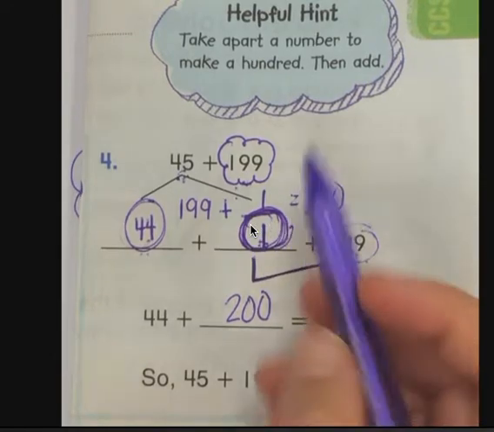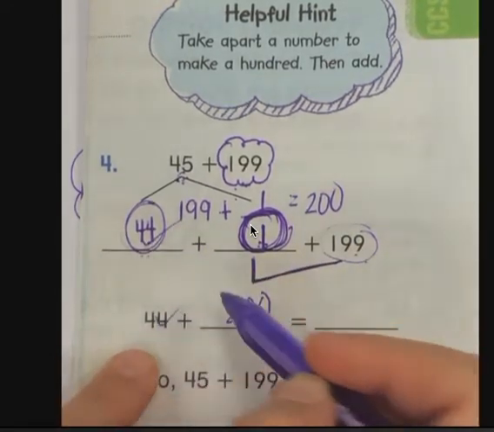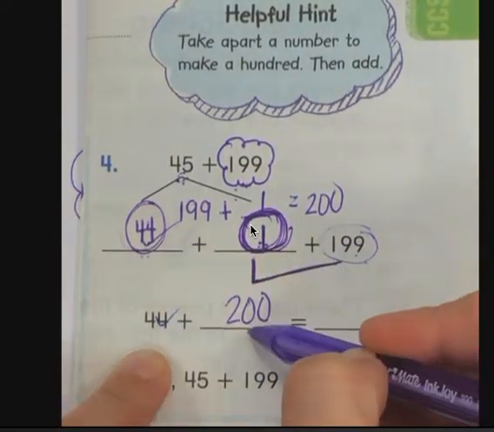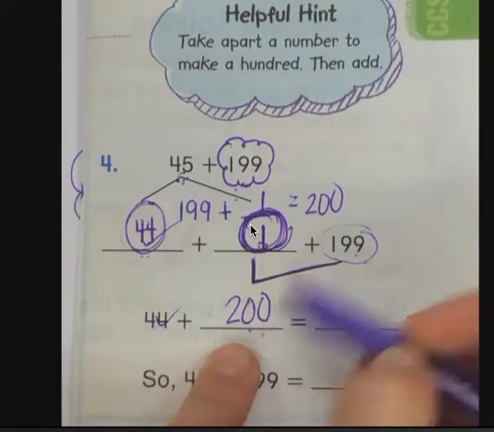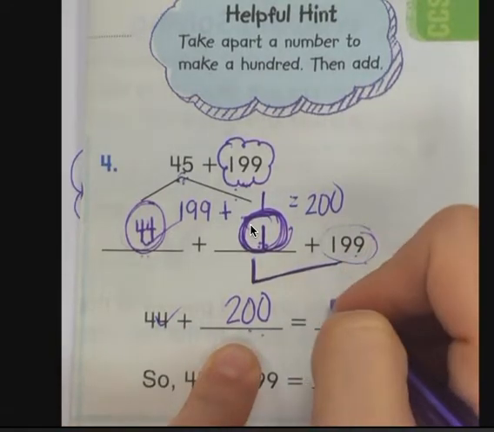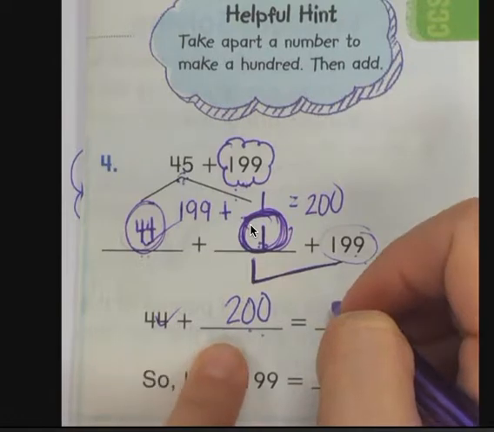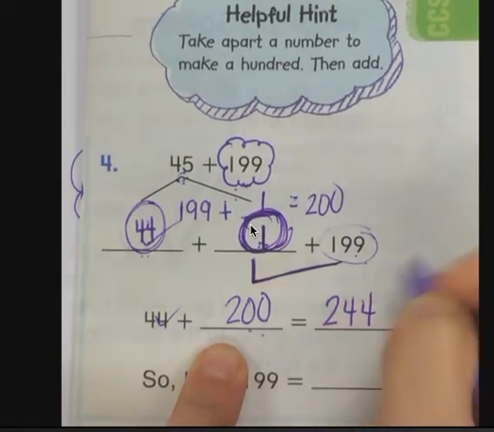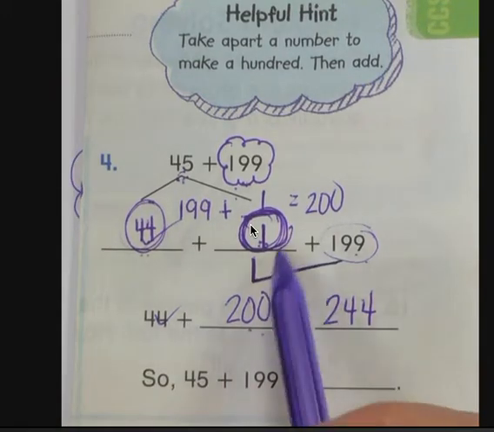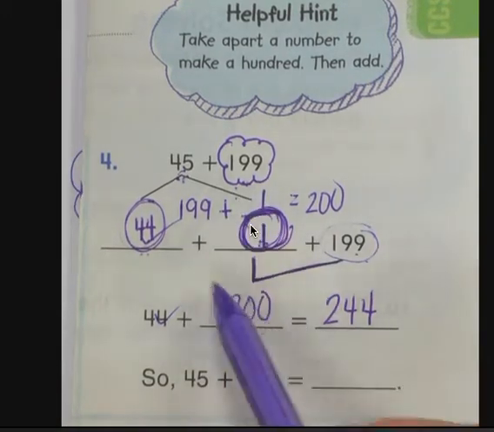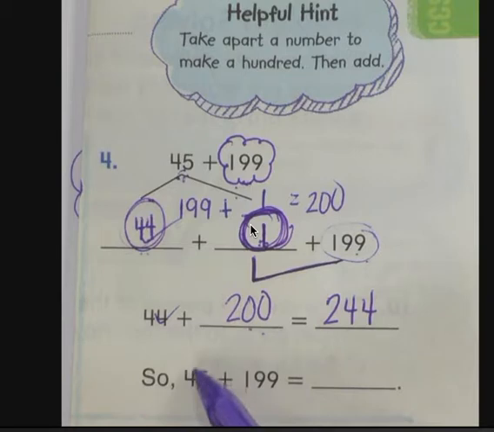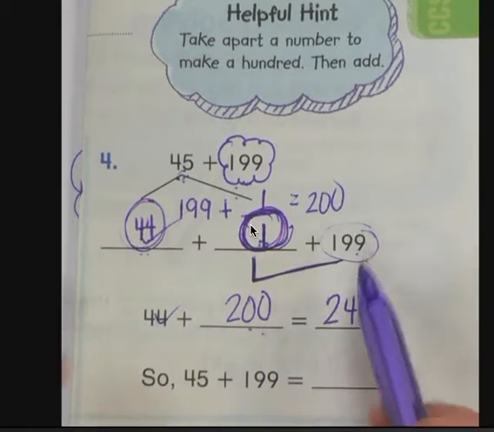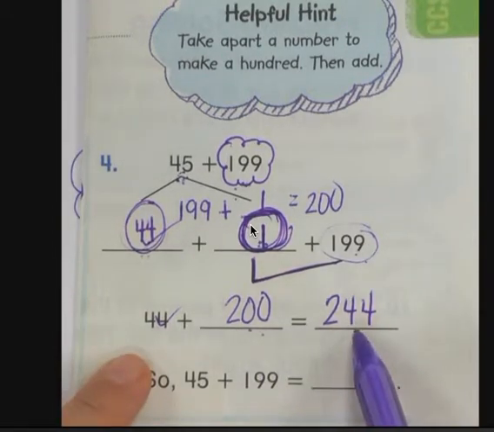Okay, well now we already used 44, so they got it down here for us. Here's my 200. What's 44 plus 200? You say, oh, 44 plus 200 equals 244. So basically they're trying to do some rounding. They're trying to make life a little bit easier for you, knowing that these two numbers added together, with this being an even 200, gives you 244.